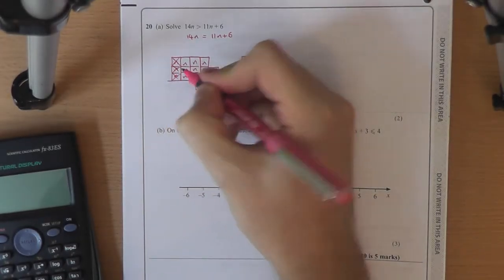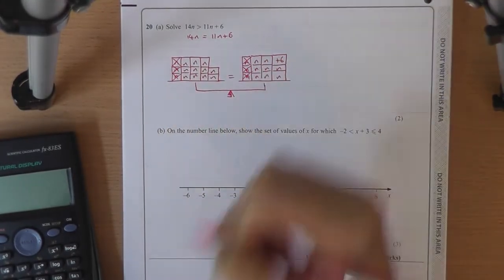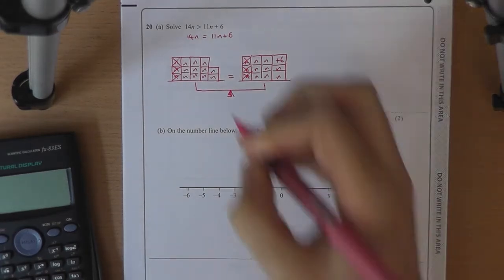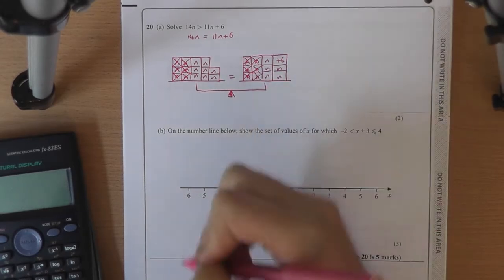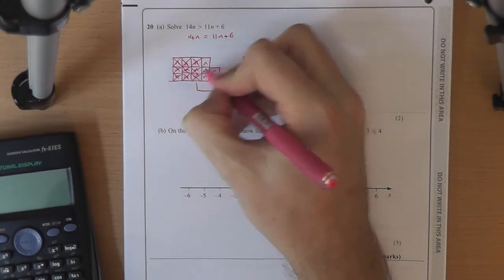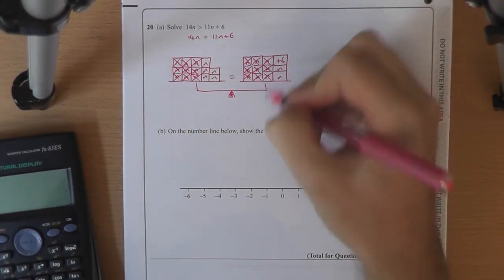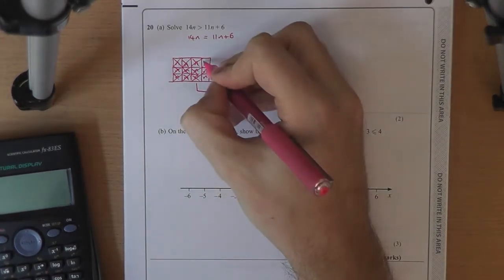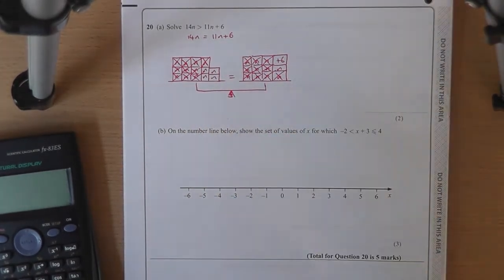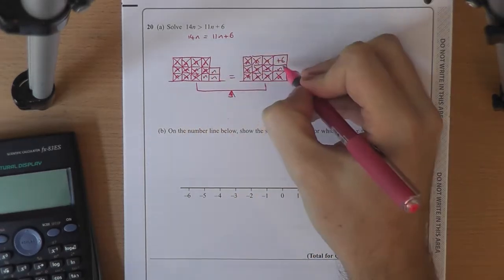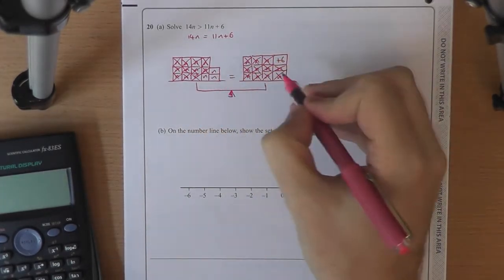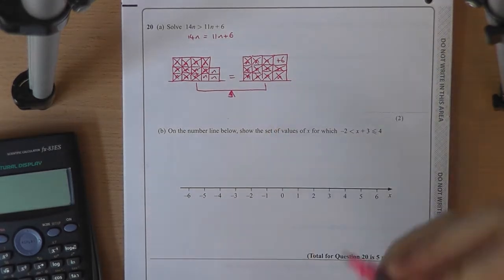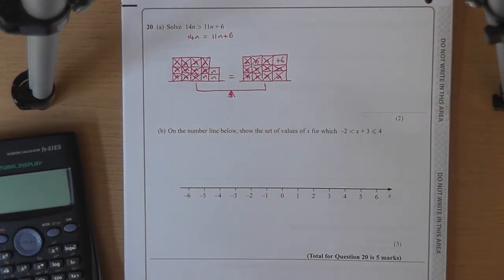I can cross 3 off that side, for example, and as long as I cross 3 off the other side, it's still balanced. I could take another 3 off both sides, and it's still balanced. I could take another 3 off, and it's still balanced. And I've got to be careful at this point. I could take 1 off there and 1 off there, and it's still balanced. I could take 1 off there and 1 off there, and it's still balanced. I could take 1 off here, but I wouldn't have 1 to take off here, so it wouldn't be balanced anymore if I did that. That means that this is as far as I've gone.